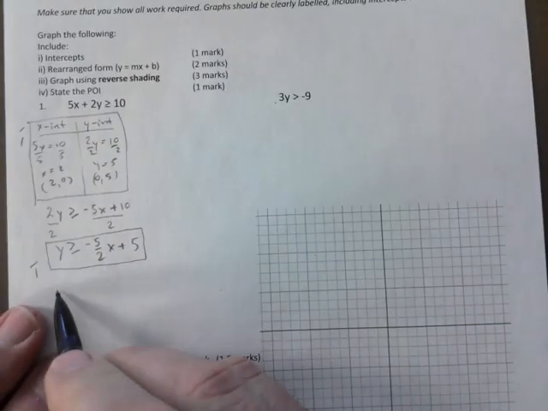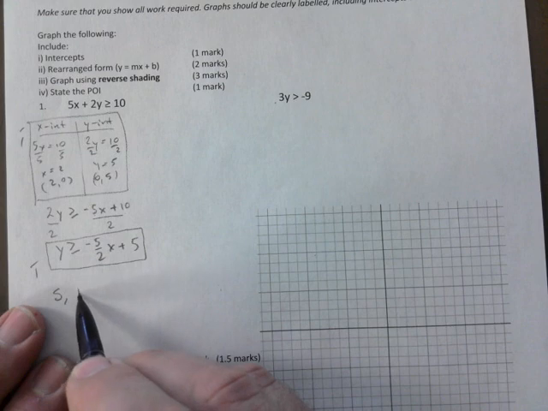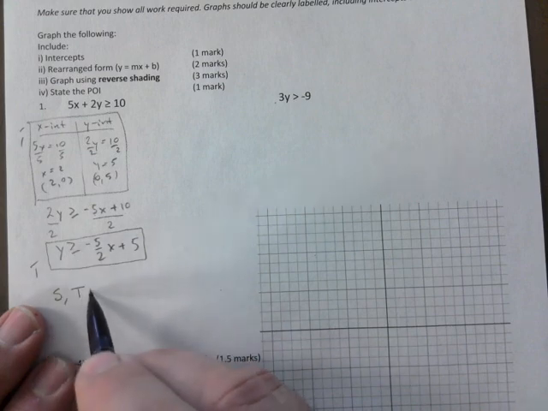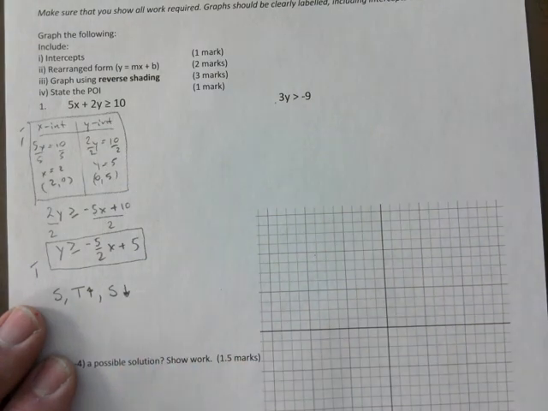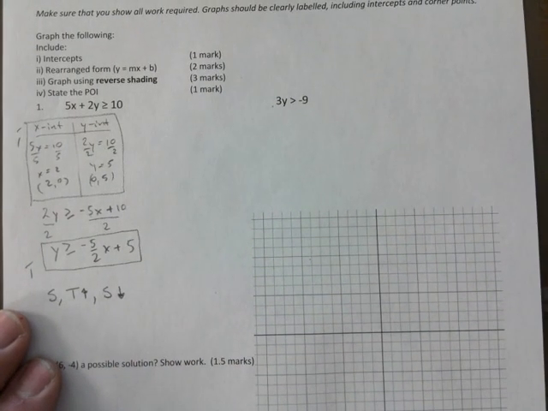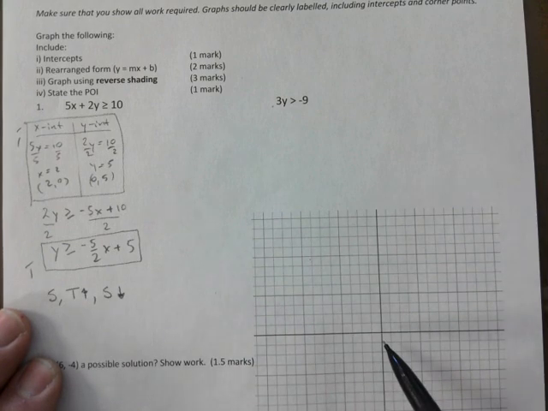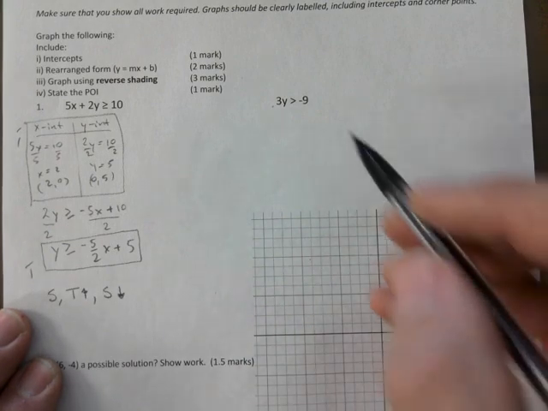And then I will just tell myself that this is a solid line. The true region lies above the line. I'm going to shade below the line. I don't really give marks for that, but then it would show up in your graph anyways. That's where you're going to get the marks for it.